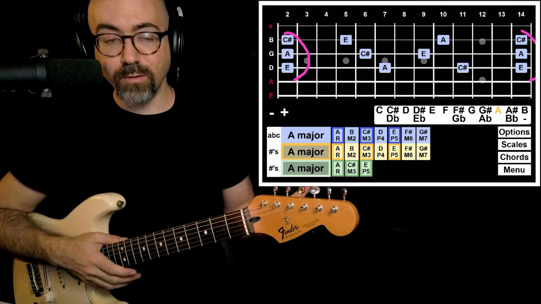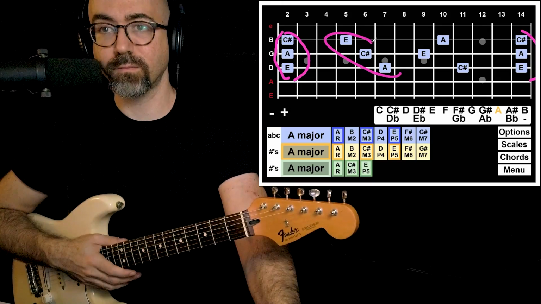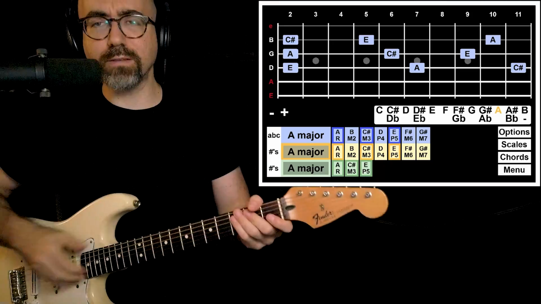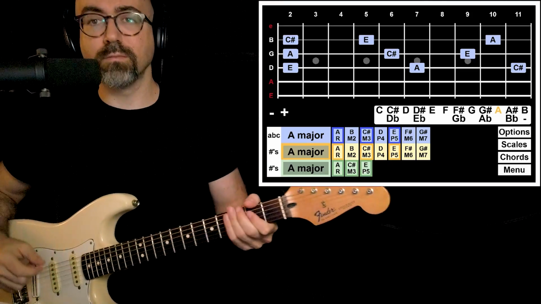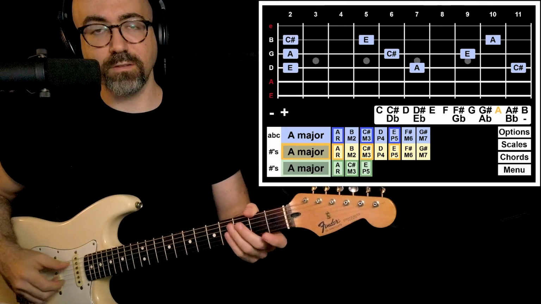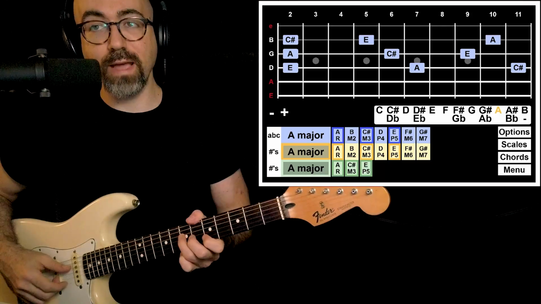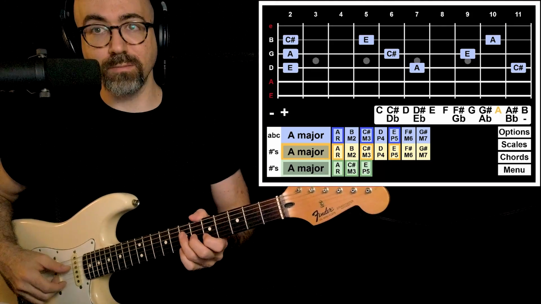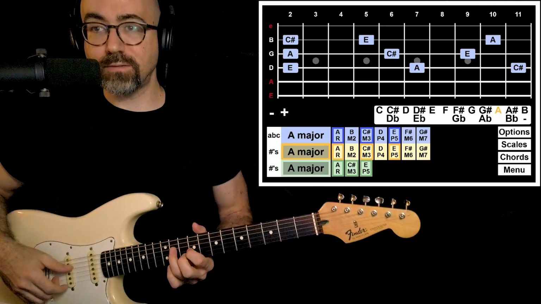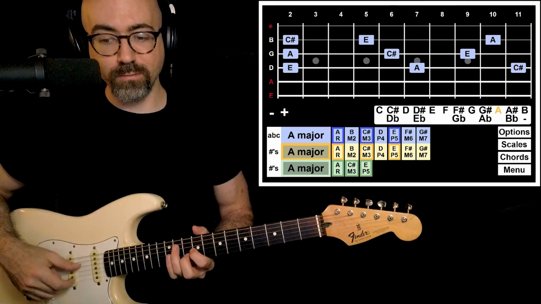So really, you only have 3 positions to learn. Okay, so the first one, you've got E on the bottom, A in the middle, C sharp on top. The second position, you have A on the bottom, C sharp in the middle, and E on top. And the last one, you have C sharp on the bottom, E in the middle, and A on top.